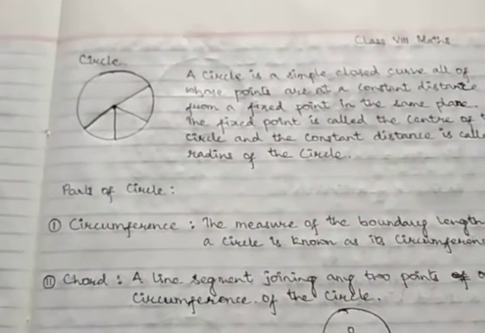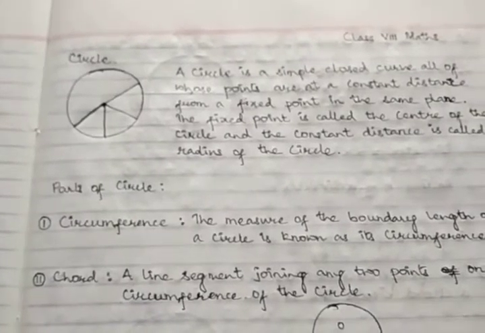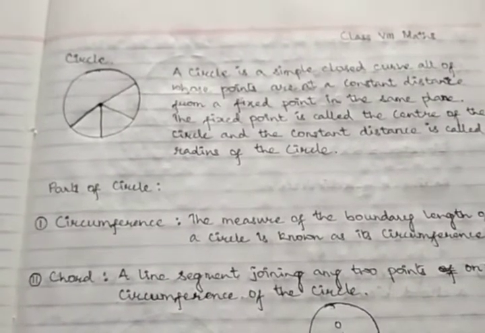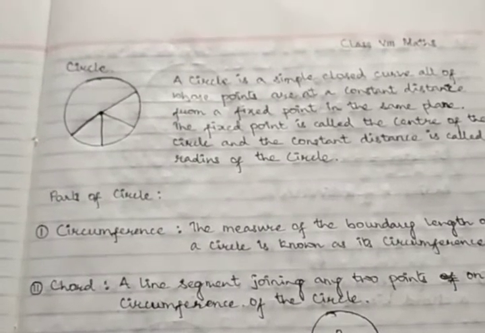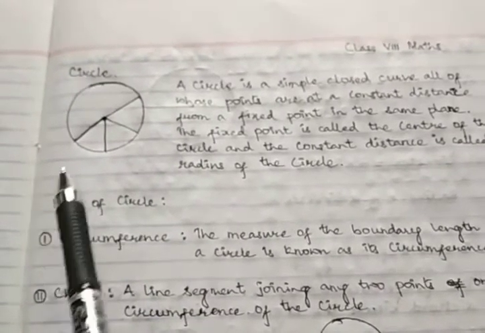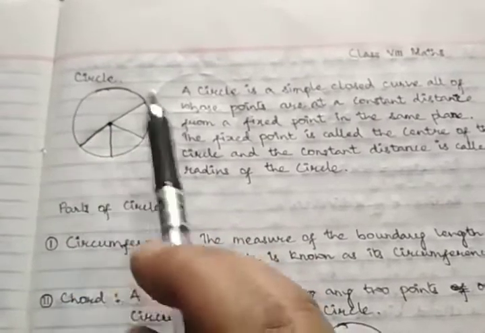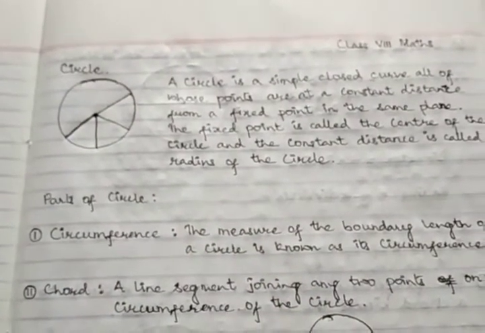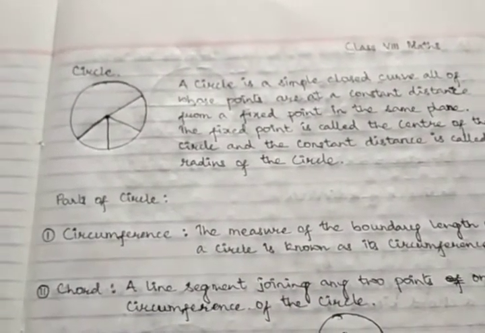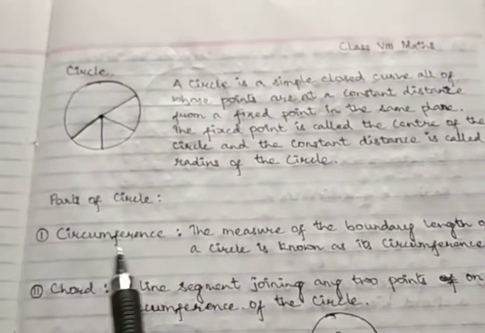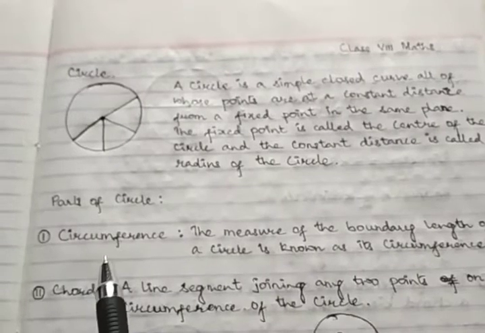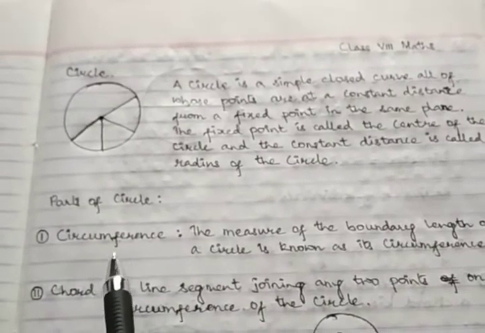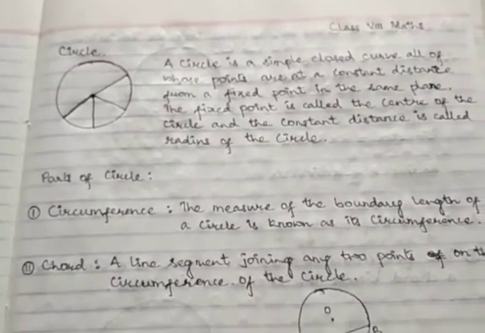So, if I ask you what is the measure of the length of the boundary of that circle that you have made with the thread, then obviously your answer will be 1 meter, isn't it? So that is actually the length of the boundary. It's known as its circumference. Now see, these are very important terms, so you need to write them down as well as memorize them. So the second one, circumference, I hope you understood.